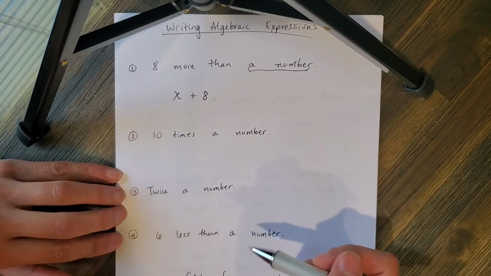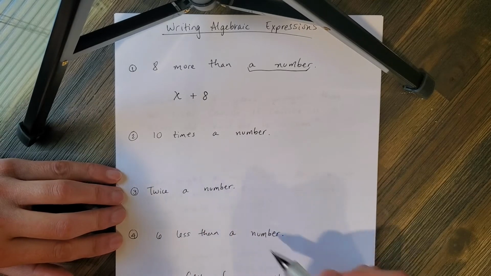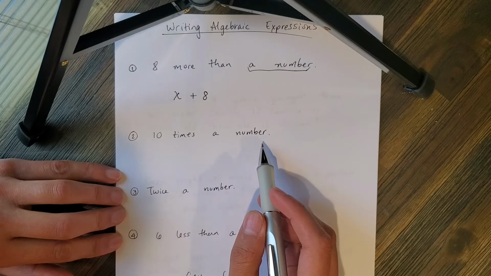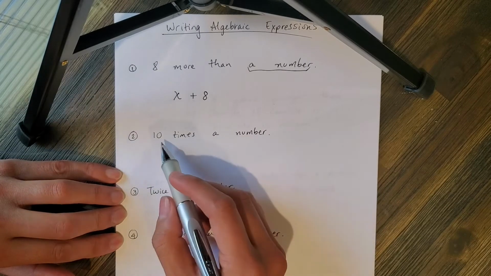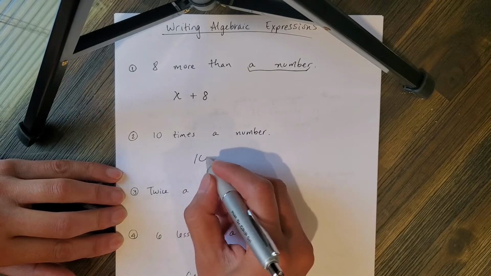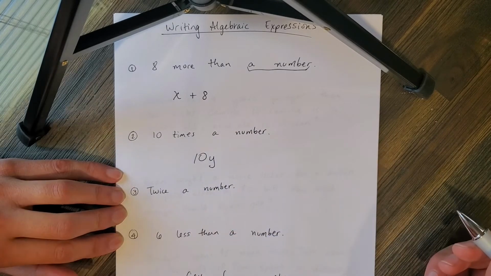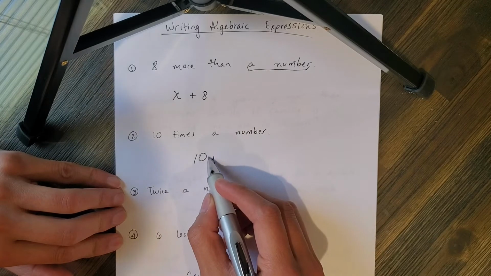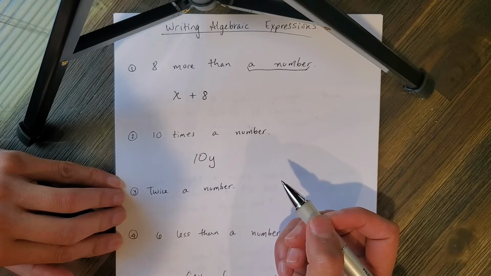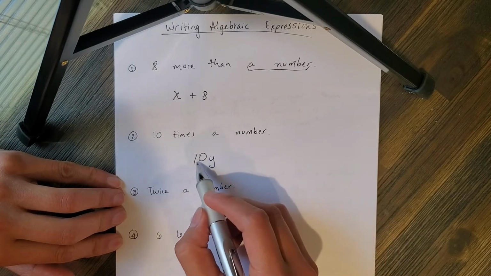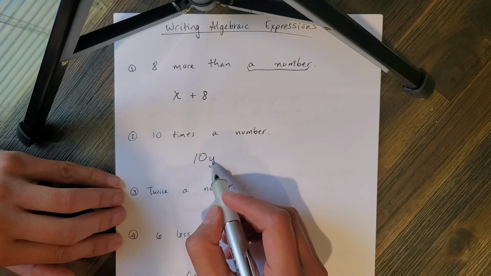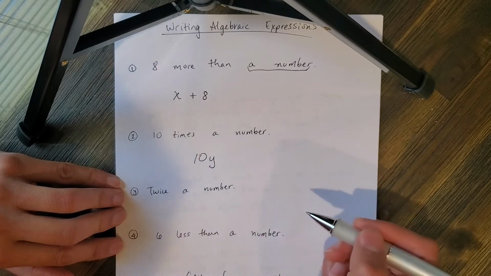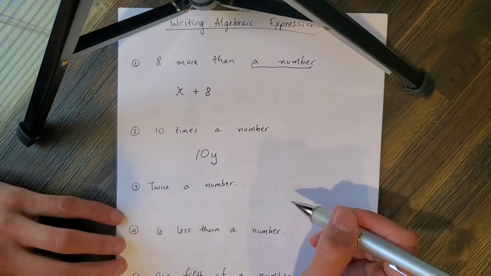Okay, next one. 10 times a number. So notice all these will say just a number, so that means we can use a variable. 10 times a number means 10 multiplied by a number. So we could just write 10, and then I'll just use y this time. So 10y. 10 times y. I can put a little dot right there in between them, but really, when we have a coefficient and a variable, we don't really have to use anything in between. We can use parentheses also, but again, not necessary.